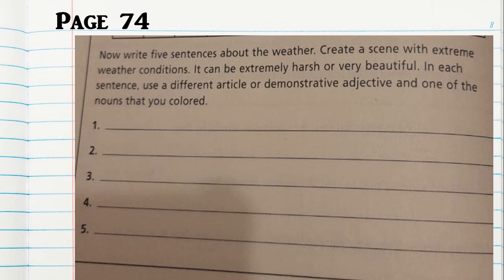Now write 5 sentences about the weather. Okay? Create a scene with extreme weather condition. It can be extremely harsh or very beautiful. In each sentence, use a different article or demonstrative. Okay? And the words or nouns you color. If you pick the word day, the day is windy. Or if you use those clouds look dark.